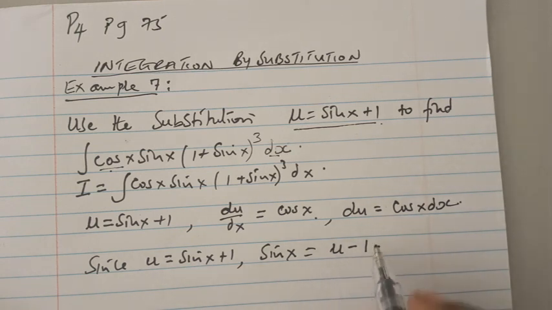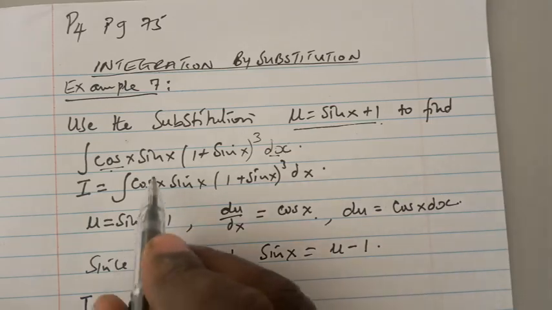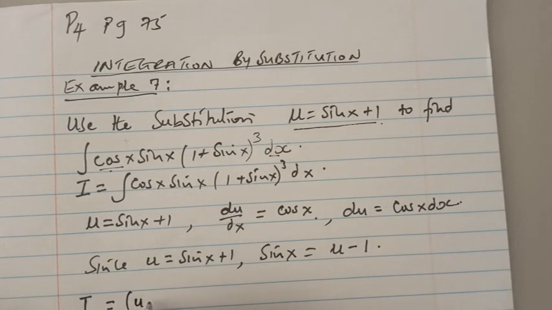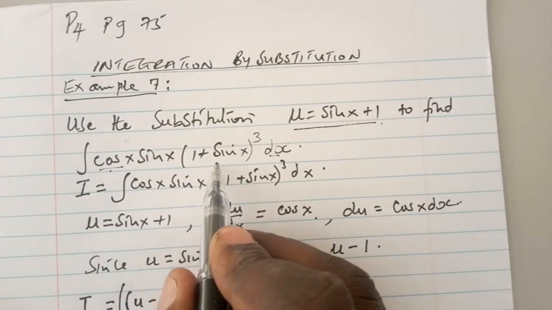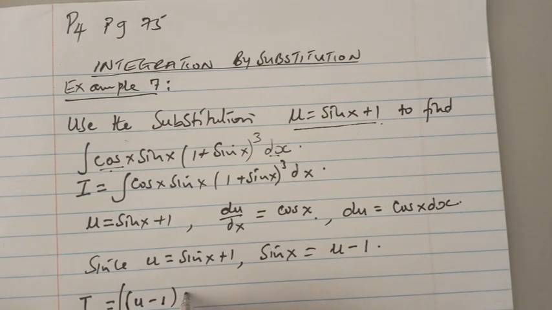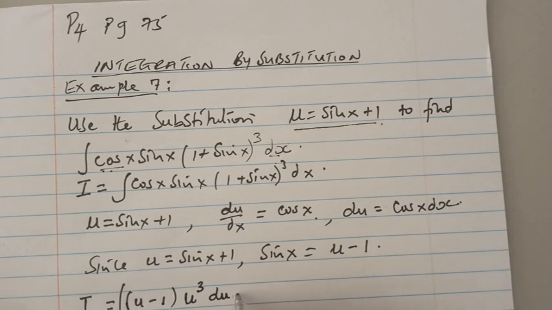Now substituting everything, the integral is going to be sin x, which is u minus 1, of course 1 plus sin x is u itself, that is u cubed, and then the cos x dx is du.